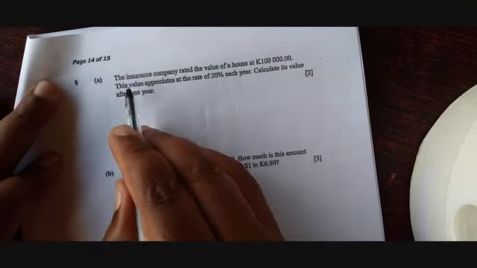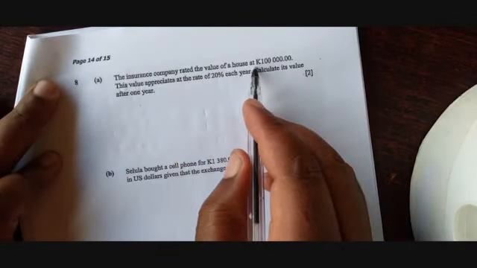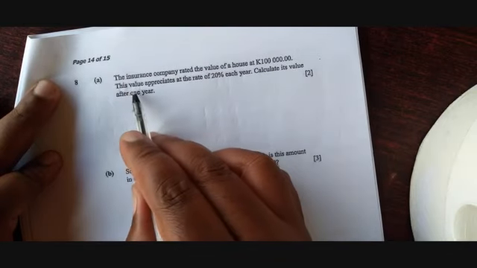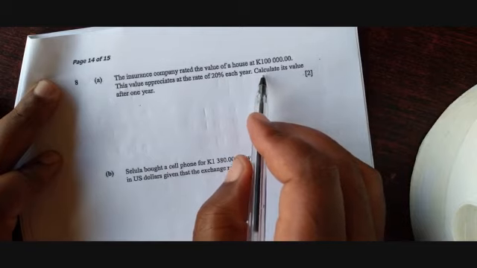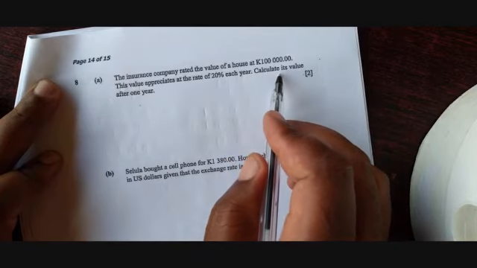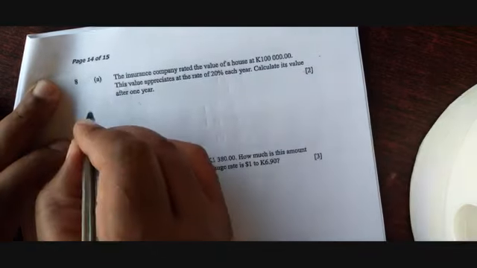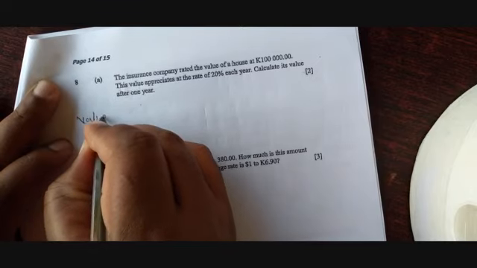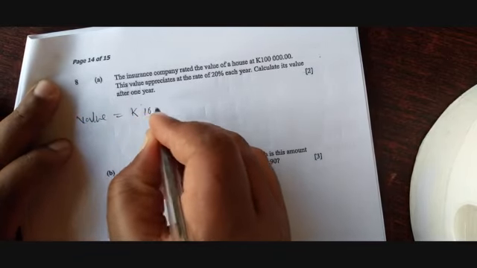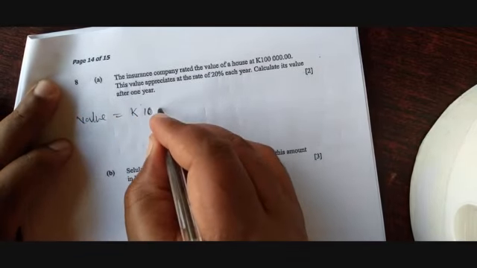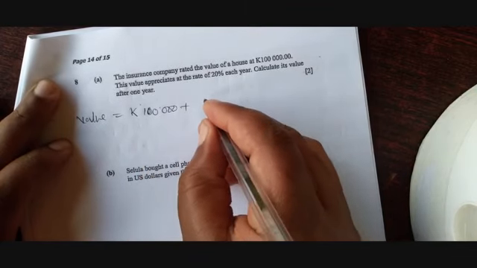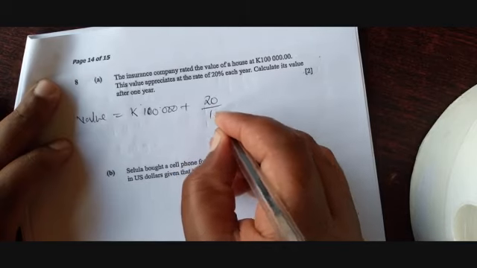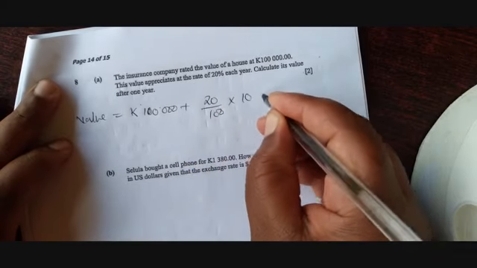The insurance company rated the value of a house at 100,000 kwacha. This value appreciates at the rate of 20% each year. Calculate its value after 1 year. So the value here will be equal to the current value, which is 100,000, plus the 20%. So 20 over 100 times 100,000 again.